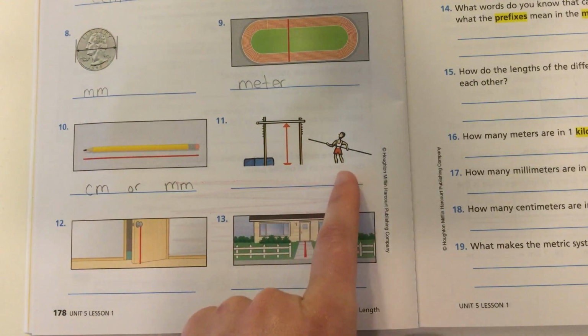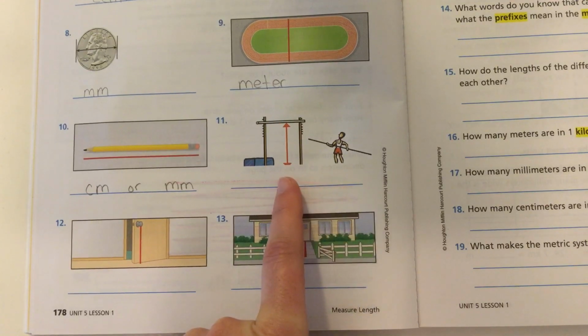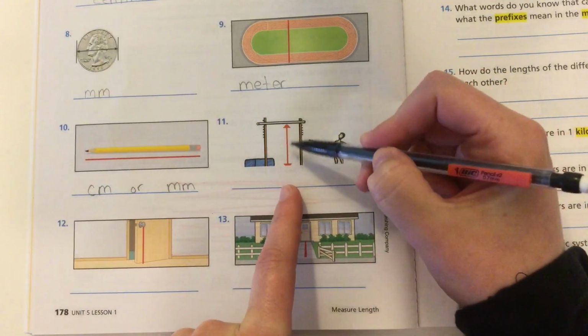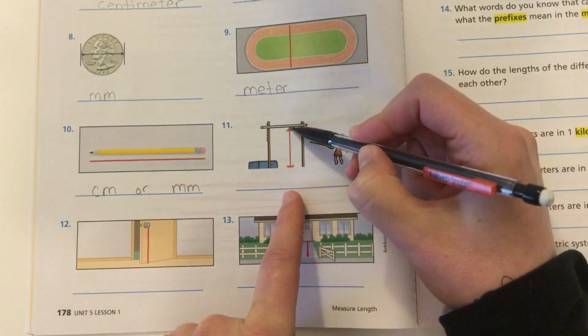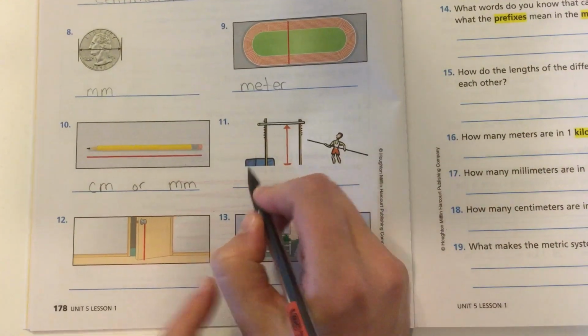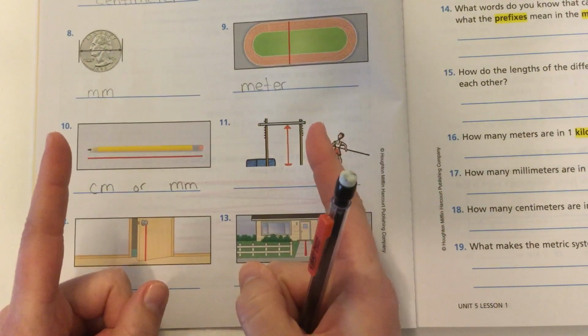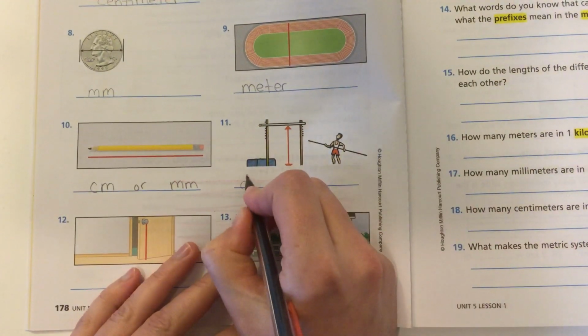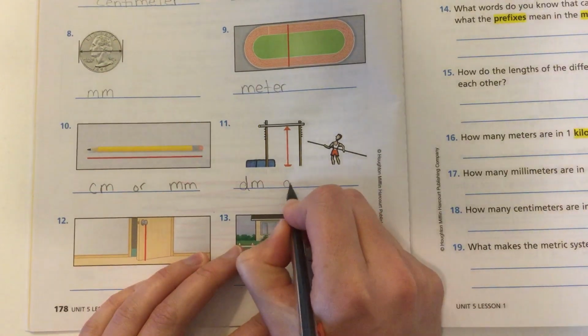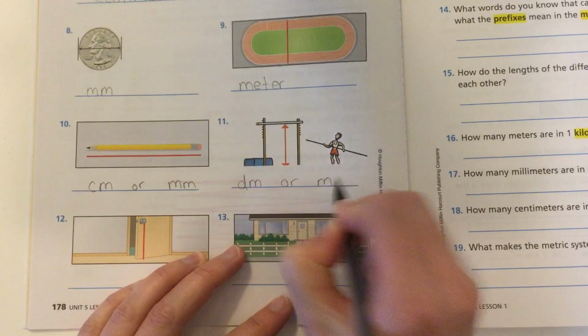Here we have a guy who's going to vault over a pole, and we're looking at the distance from the floor up to the pole. So on this one, I would say decimeter, because remember that decimeter is about that big. But again, we don't use decimeters much in real life. So if you didn't want to use decimeters, you could probably use meters to check that out as well.